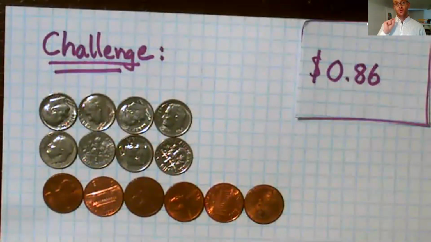I want you to try this only after you've had the chance to sell all 12 items in your store. I want you to have at least 12 times practicing a paper and pencil subtraction of $1 minus all of the items in your store. So please do that first. Don't skip right ahead to the challenge. But after you're done with 12 times of practice of subtracting decimals, $1 minus all of your items, then if you want, you can try this extra challenge.